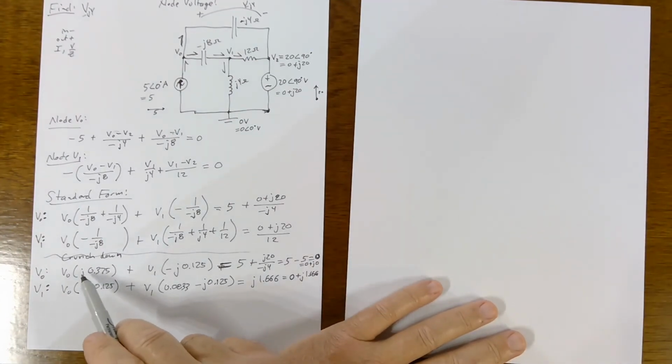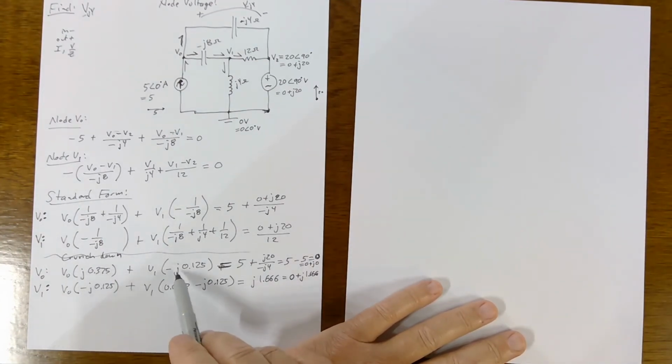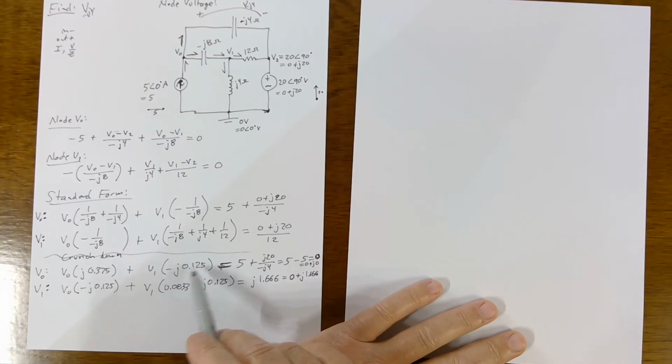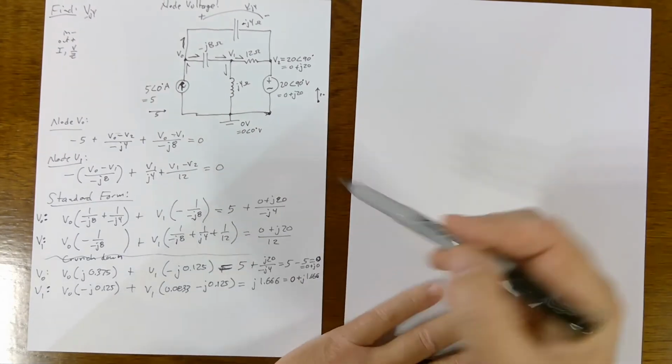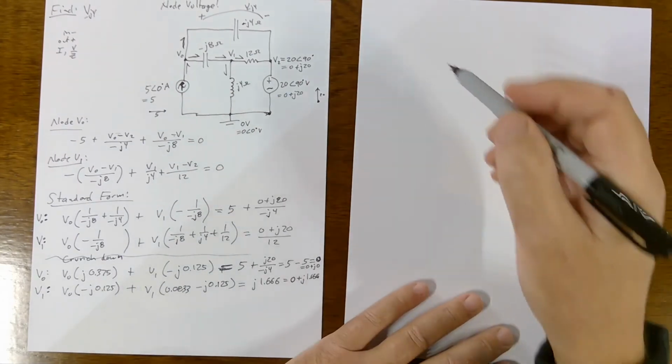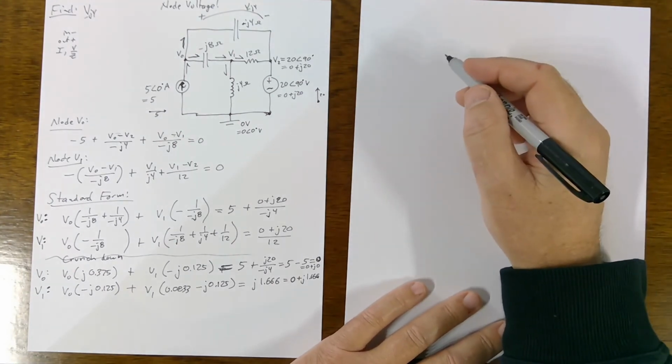These are complex numbers. Imagine there's a 0 plus J0 and then a 0 minus J 0.125, and expand these into the real and complex components.